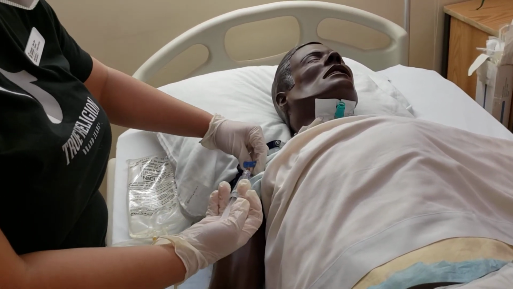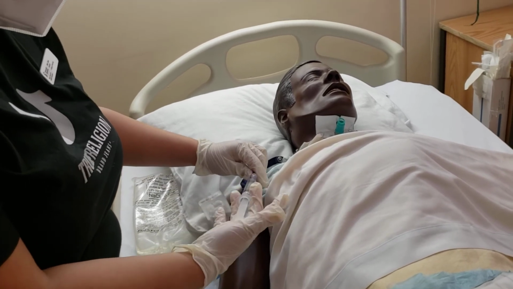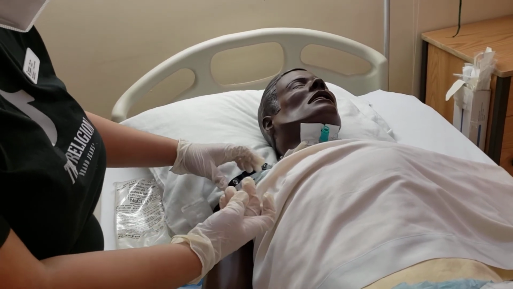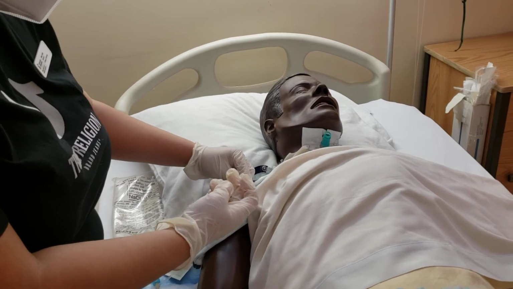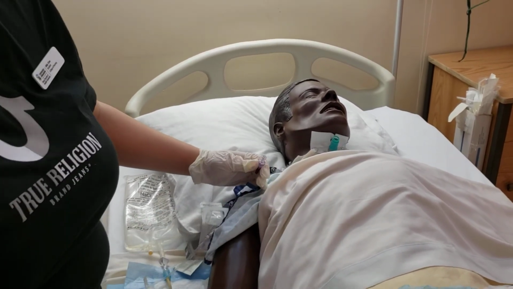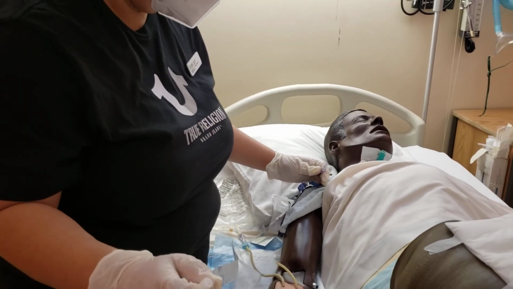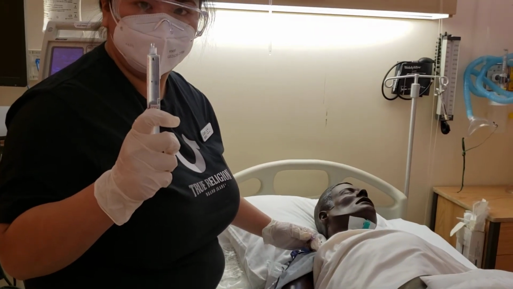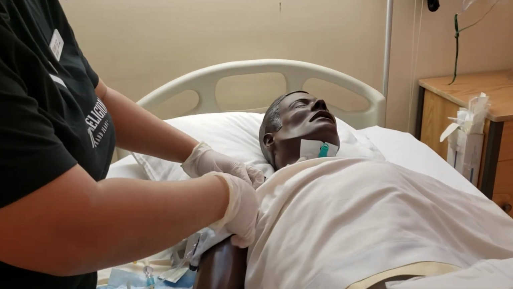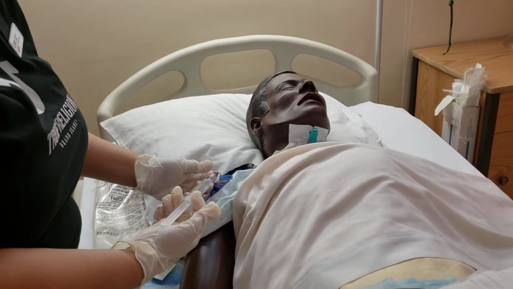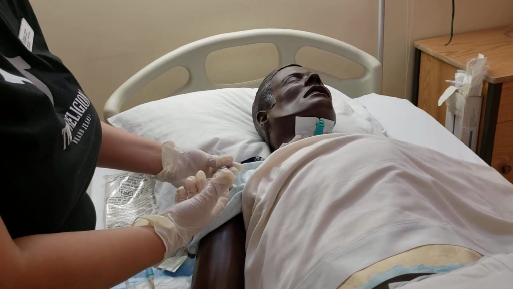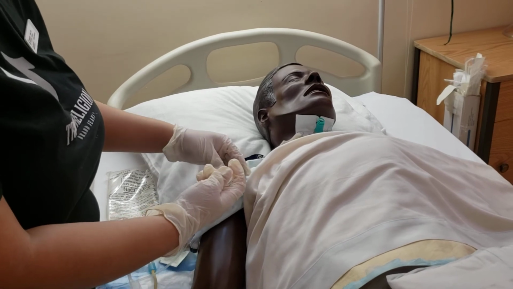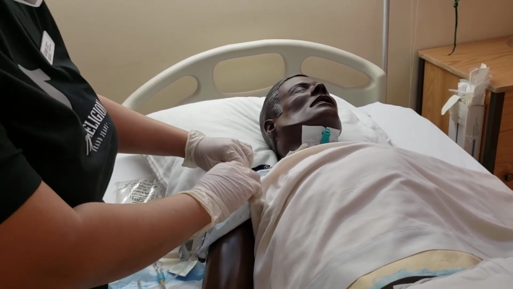Oh, it's clamped. That's why I'm meeting resistance. So we would instill using the push pause method. I would clamp and then remove, and then flush again with another one. Get rid of the air bubble. And then unclamp, and then instill the normal saline using the push pause method. I will clamp my line again and remove this.